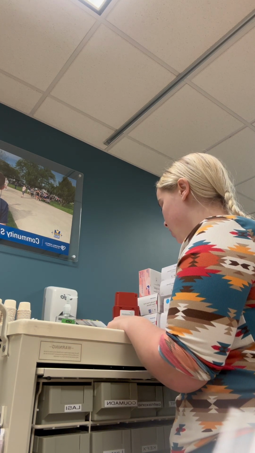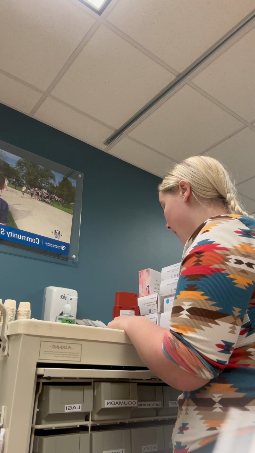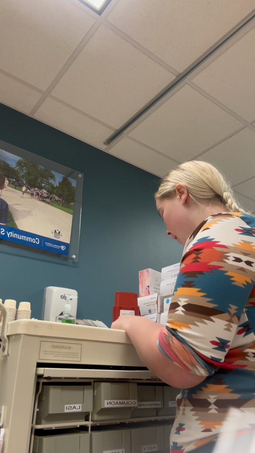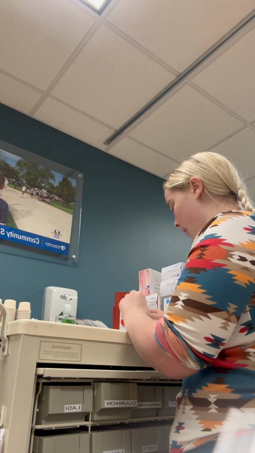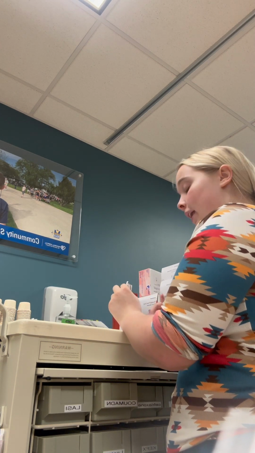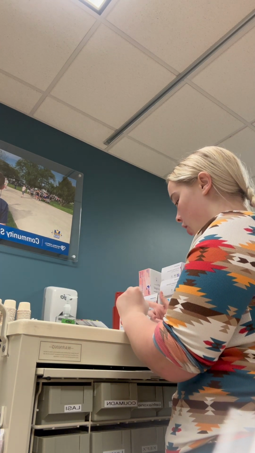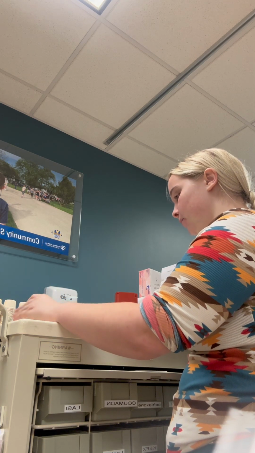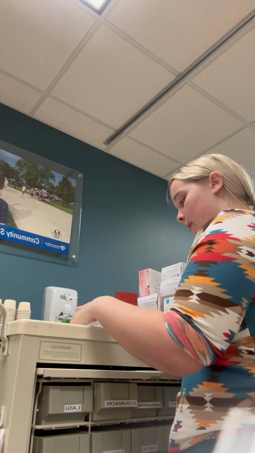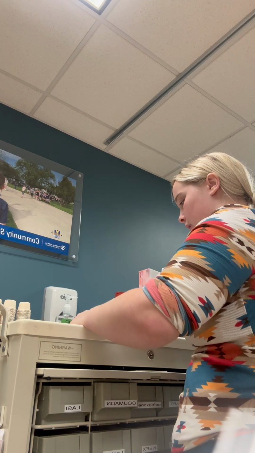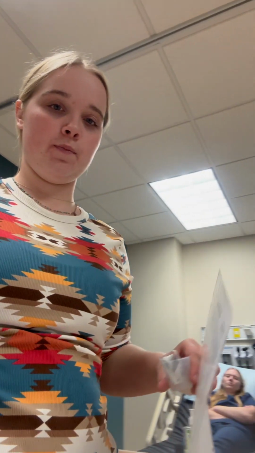He's not been given it, so I can administer it now at 1300 today. The expiration is 04 of 2041. The packaging is intact, and I do not need to split or crush these. So now I'm going to gather my supplies, which is my meds and my water cup and my MAR, and I'm going to go to my patient's room.